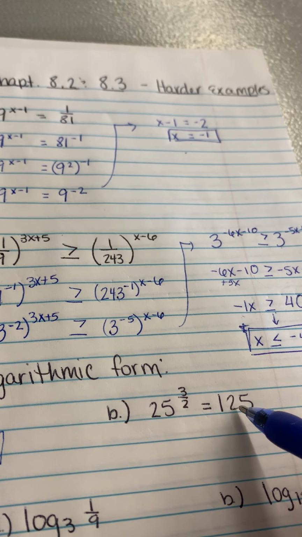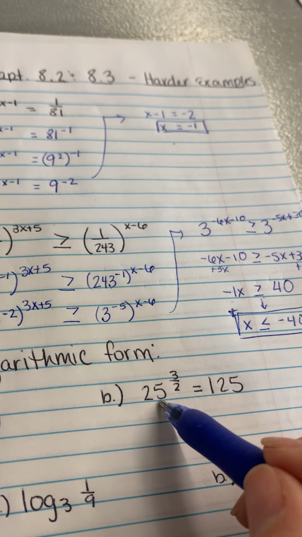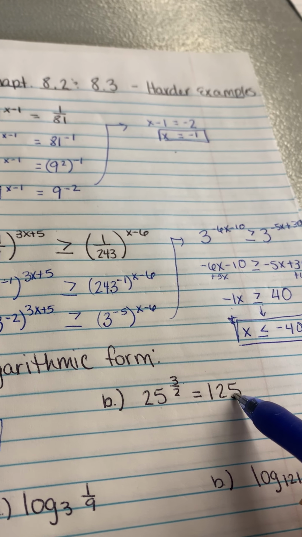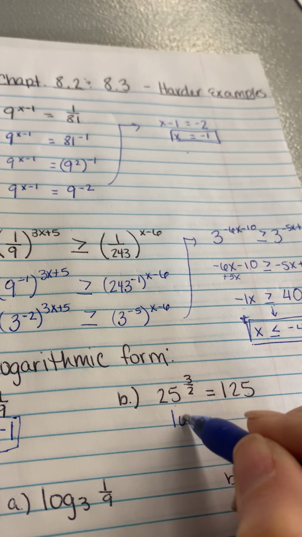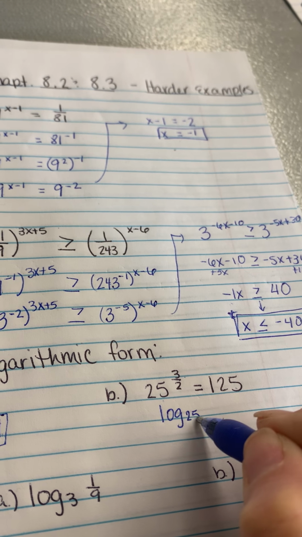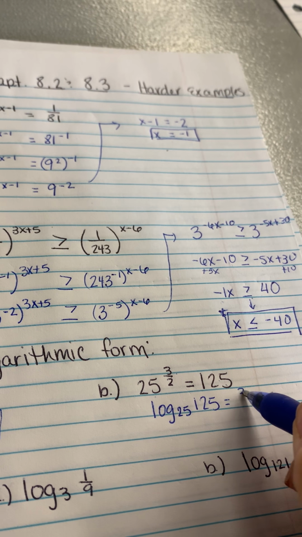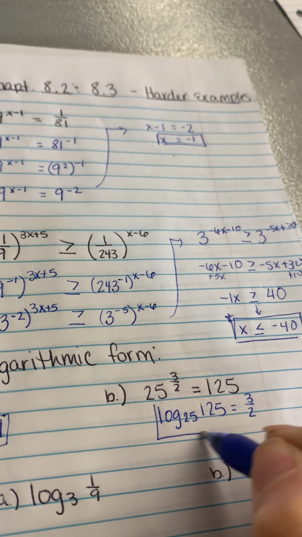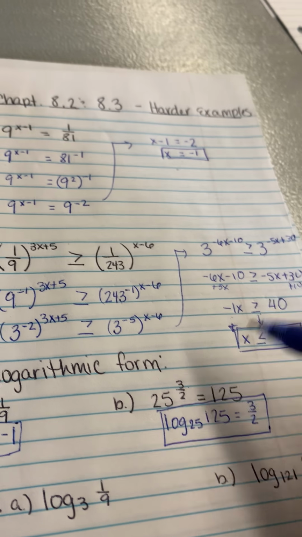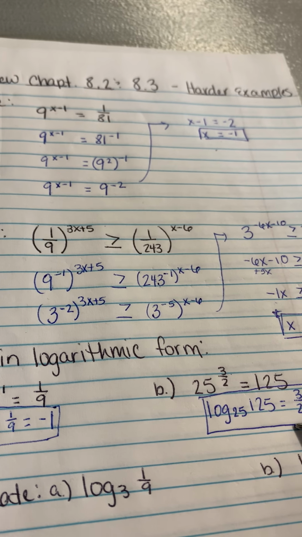Okay, for the next one. Here's my base, my exponent, my answer. So I have log base 25 of 125 equals 3 over 2. So there's my conversion from exponential to logarithmic form.